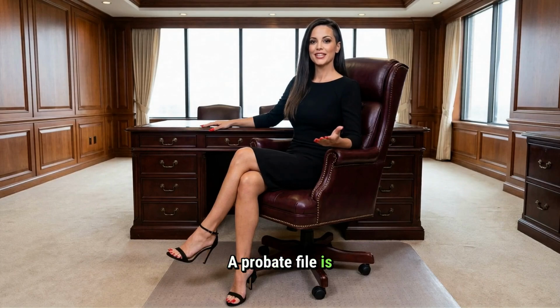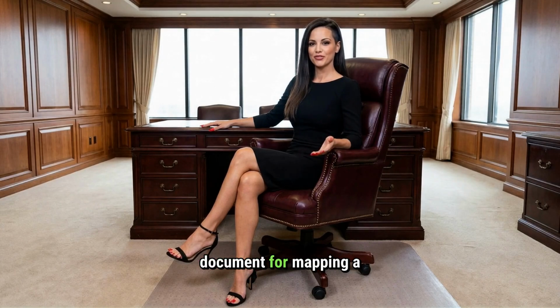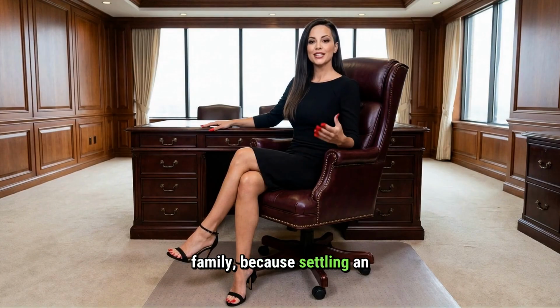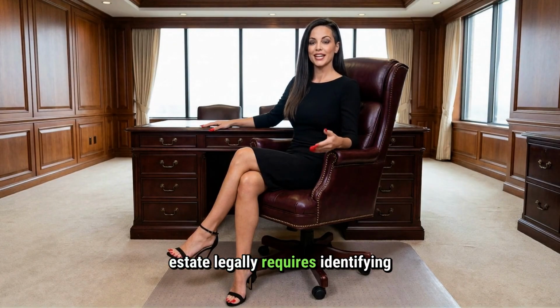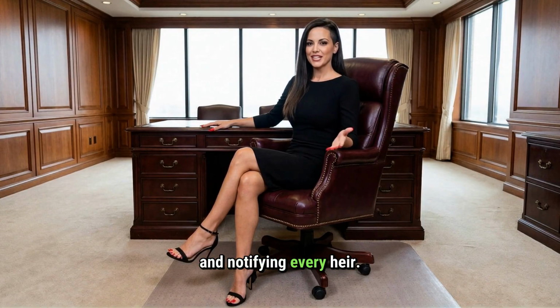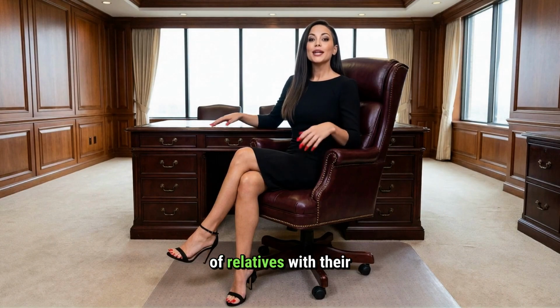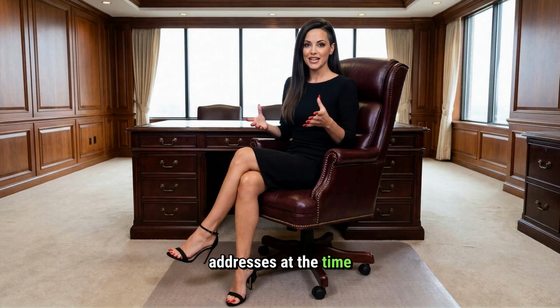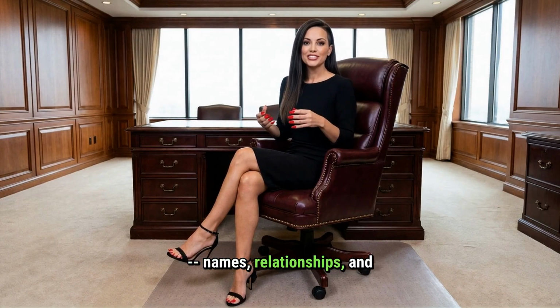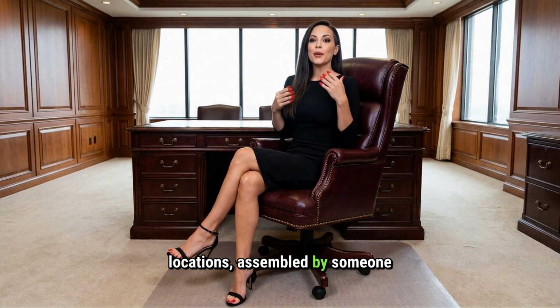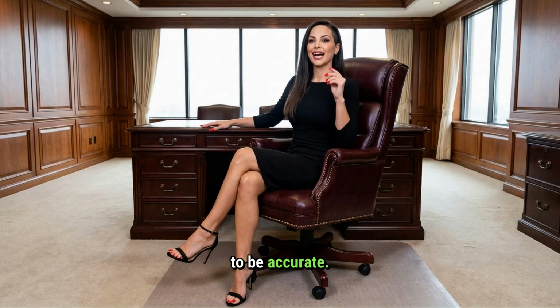A probate file is the single most useful document for mapping a family because settling an estate legally requires identifying and notifying every heir. That means the file frequently contains a list of relatives with their addresses at the time, names, relationships, and locations assembled by someone with a legal duty to be accurate.